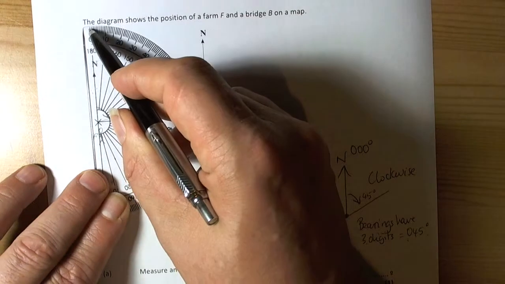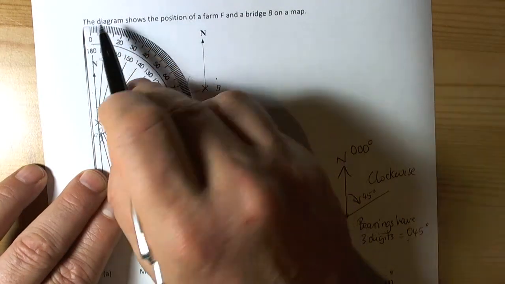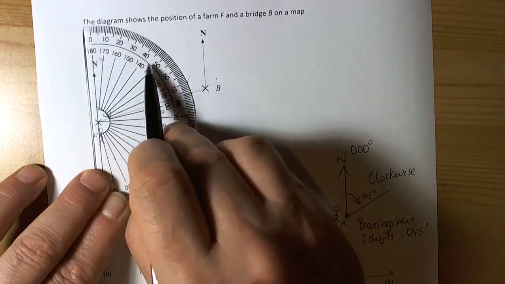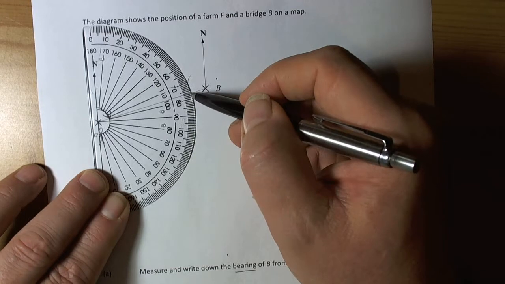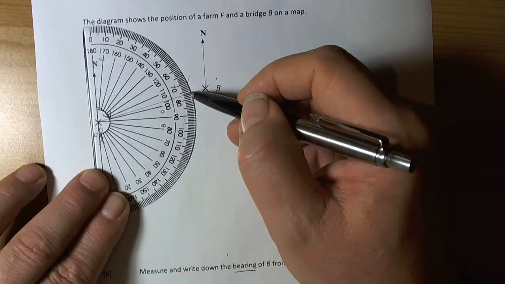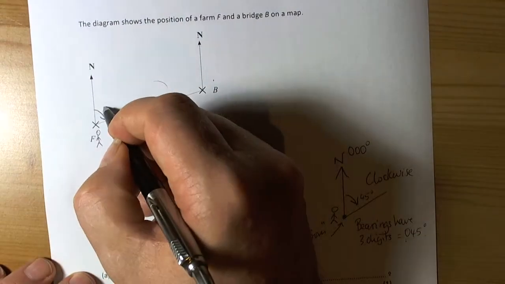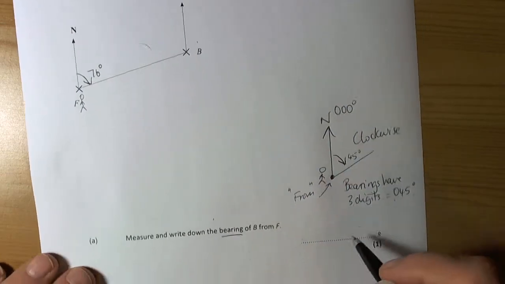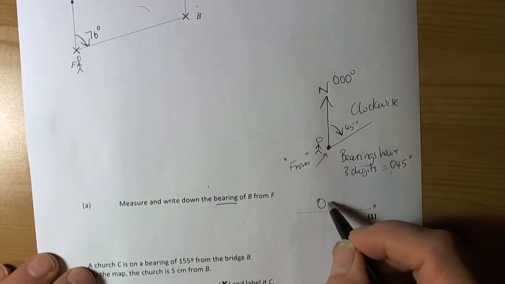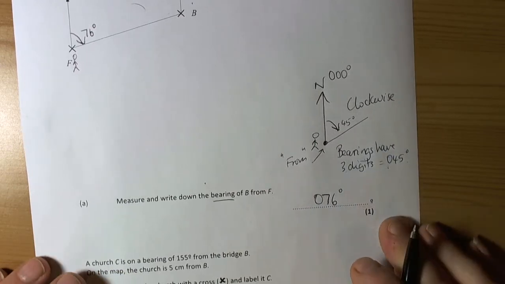So the 0 is on the outside scale, so we come round, and we always count up with angles when we're measuring anyway, because we're turning, so 10, 20, 30, 40. So we end up with 76 and a bit, so nearest number 76. So that's a turn of 76 degrees, but it's a bearing, so we must remember to put a 0 there because we need 3 digits. So 076 degrees.